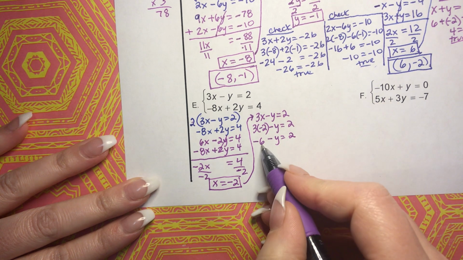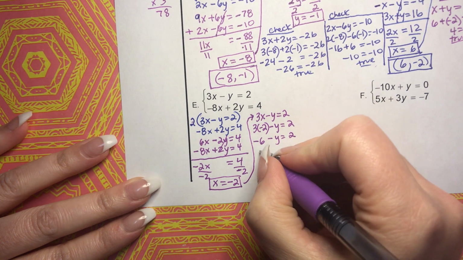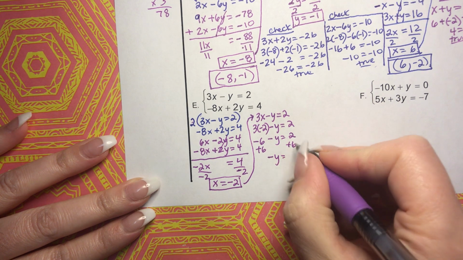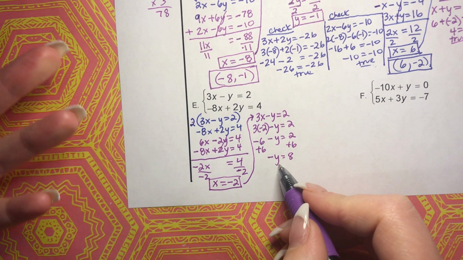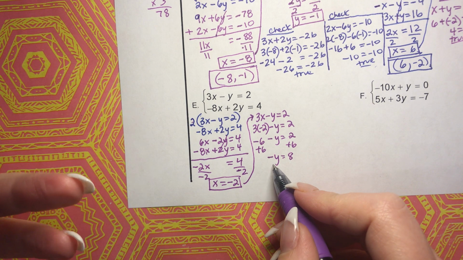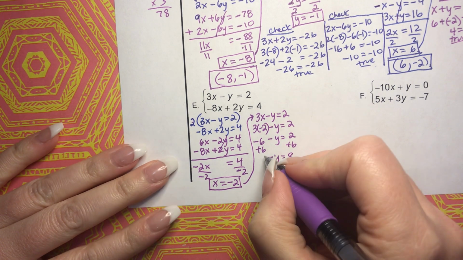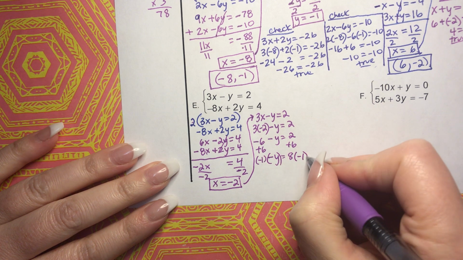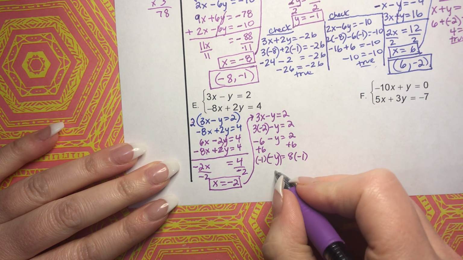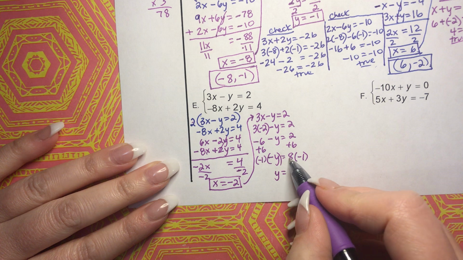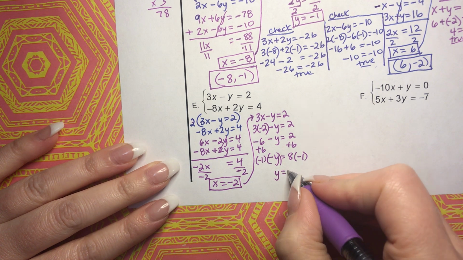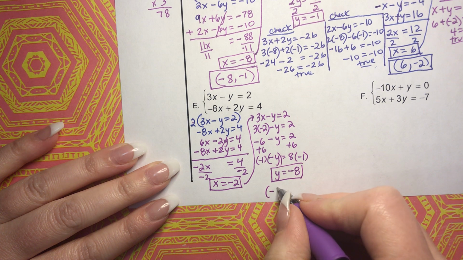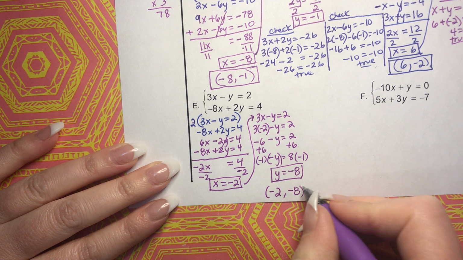Gotta get y by itself, so I gotta move this. I'm gonna add 6 to both sides. -y equals 2 plus 6 is 8. This is not by itself. There's a negative, gotta get rid of it. So I'm gonna multiply both sides by -1. And that leaves me with negative times negative is a positive. And I did it, you did it. 8 times -1 is -8. That is our answer. -2, -8. If you got that right, awesome.